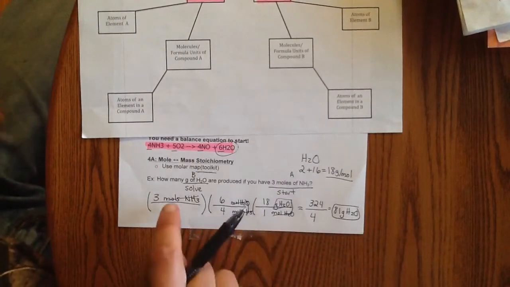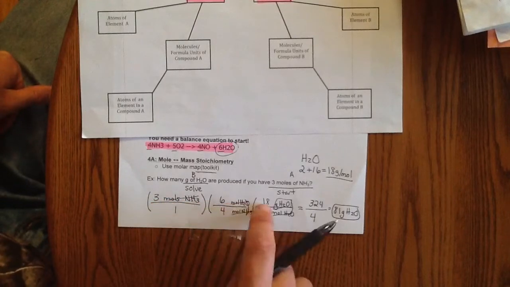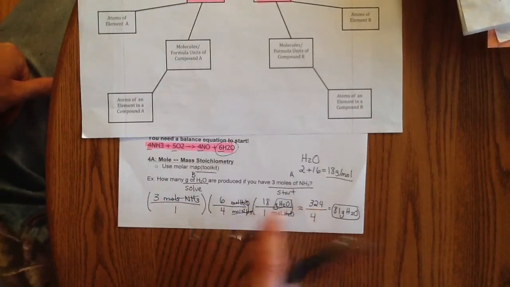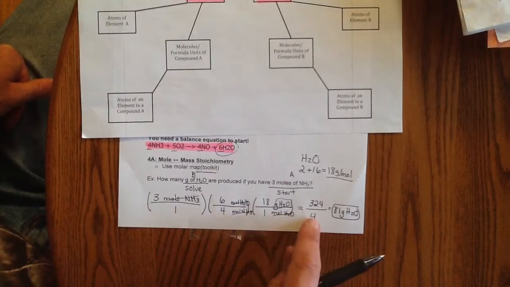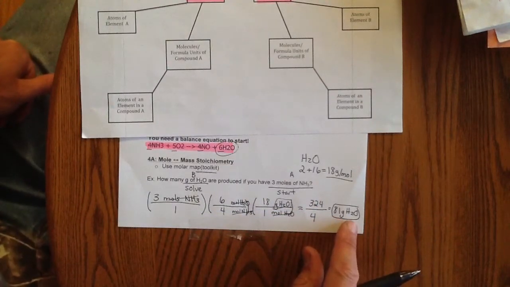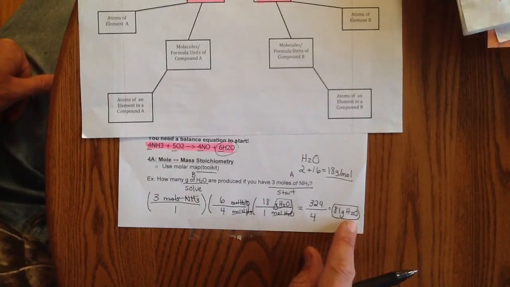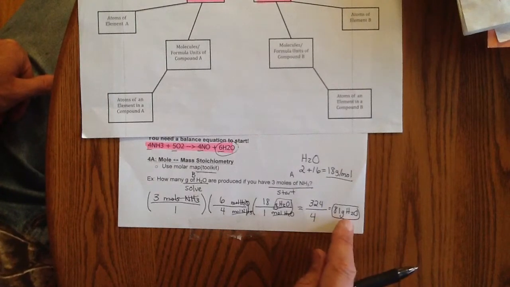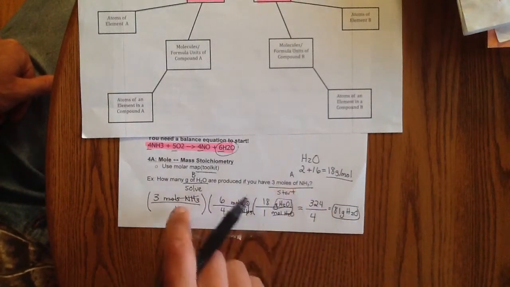So just going over where I left off, 3 times 6 times 18 is 324. 1 times 4 times 1 is 4. I divided them and I get my final answer of 81 grams of H2O. So that's how many grams of H2O are produced if I start with 3 moles of NH3.